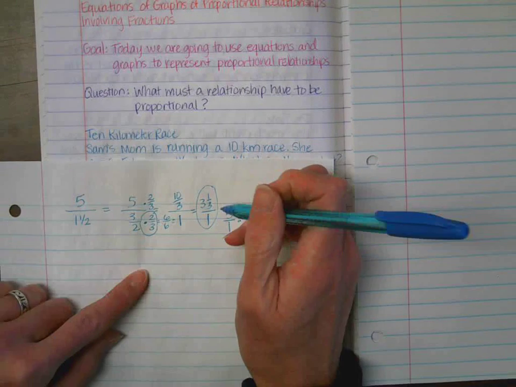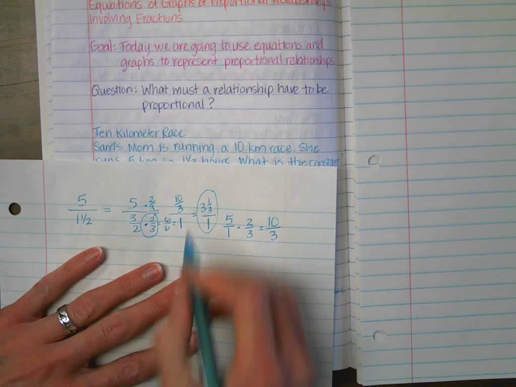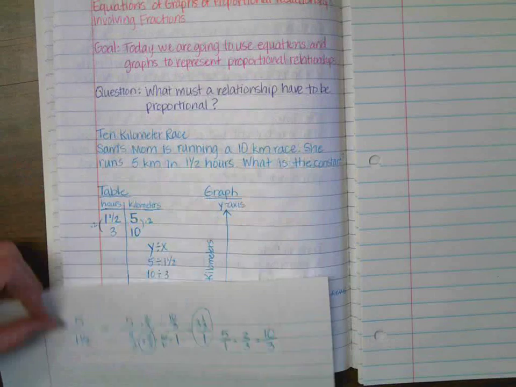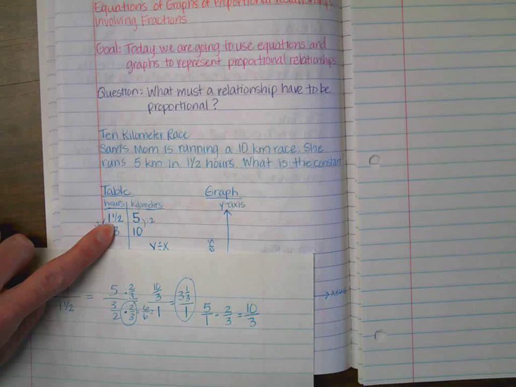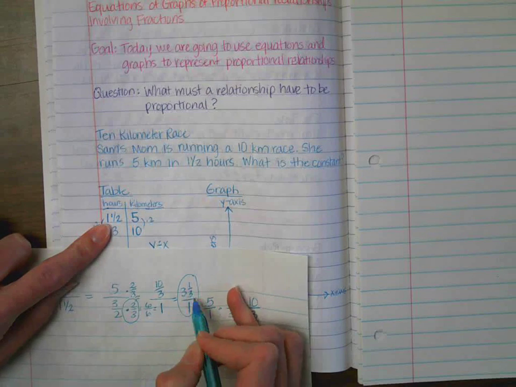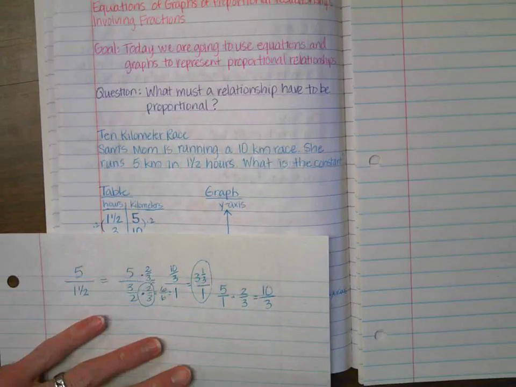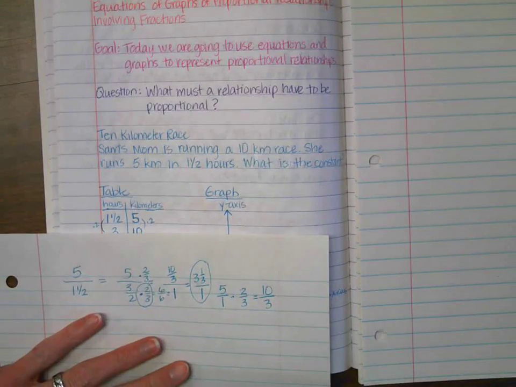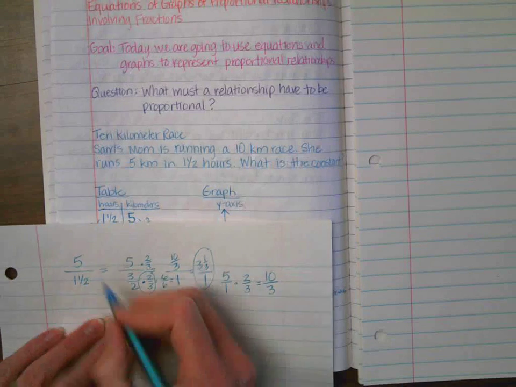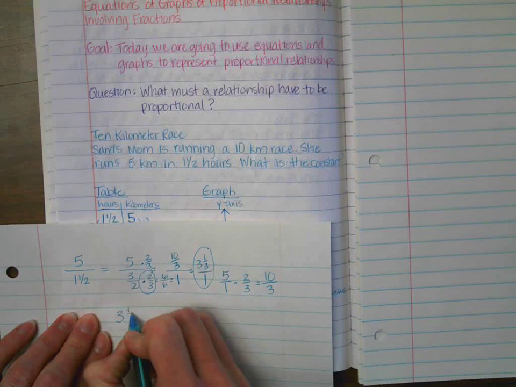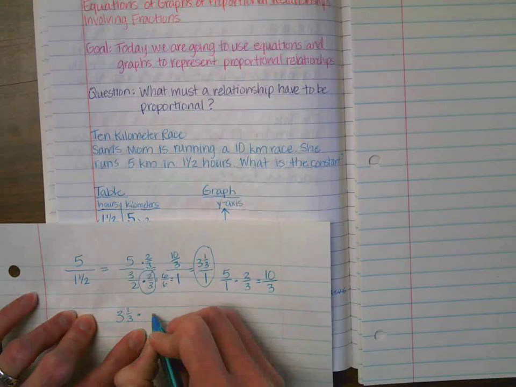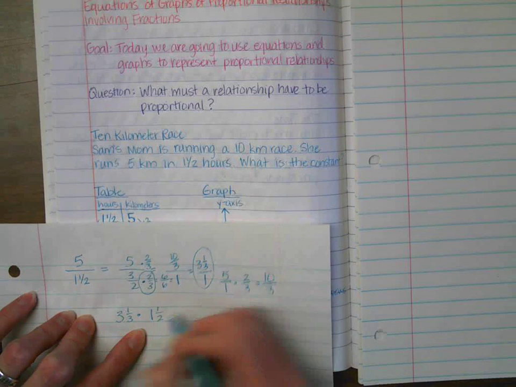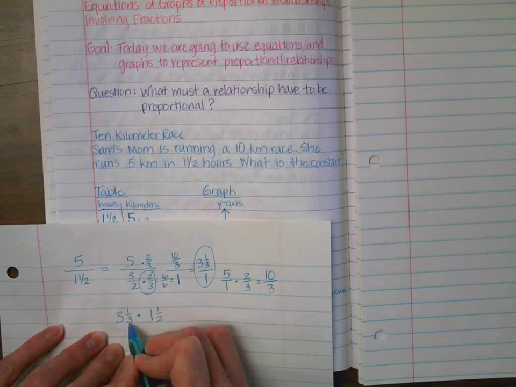Okay? Did I find the constant? The answer is yes. So the constant on this one is that I take 1.5 times 3 1/3, and I should get 5. Let's double check it and make sure that I did that. So I'm going to take 3 1/3 times 1.5, and let's see what the answer is.